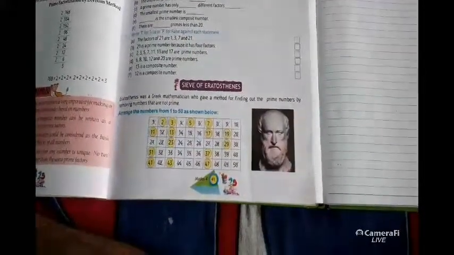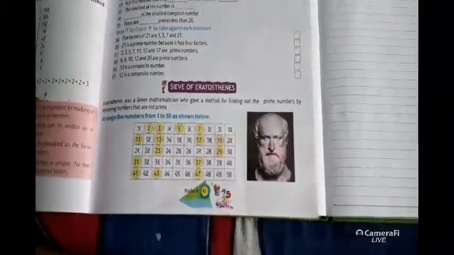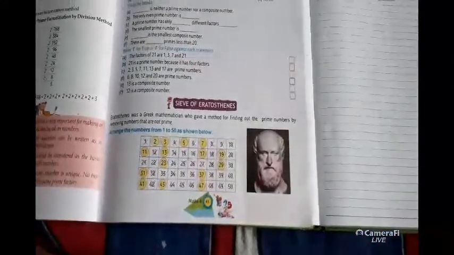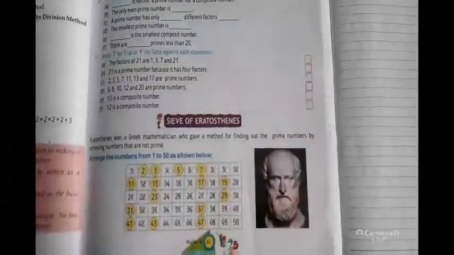As in the last class we did the factors and then the other things, true false, fill in the blanks. Total exercise 6A was completed, and today we will proceed with exercise 6B. Before 6B we should know some more things, so let's start. First of all, before your 6B, let's come to this theoretical portion.